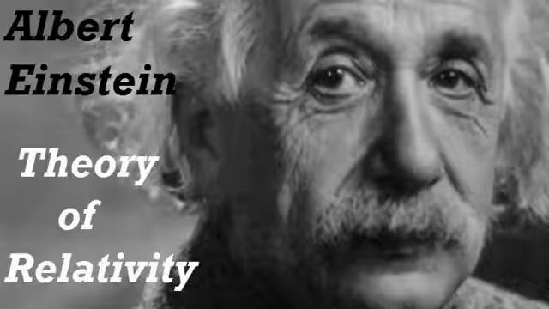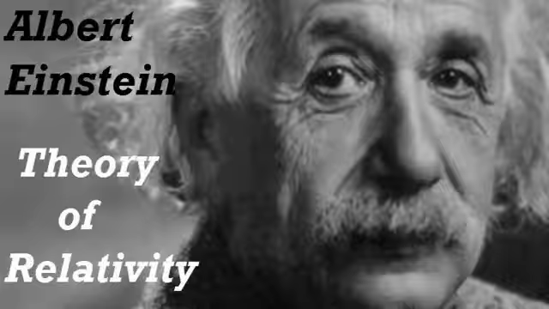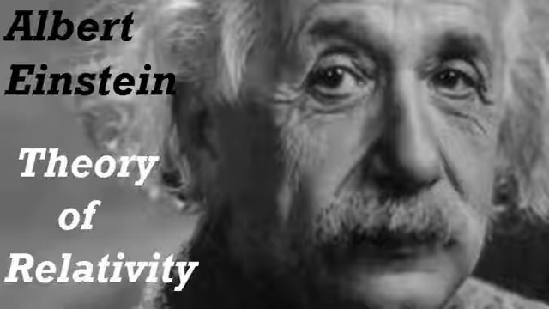Place a meter rod in the x prime axis of K prime in such a manner that one end, the beginning, coincides with the point x prime equals 0, while the other end, the end of the rod, coincides with the point x prime equals 1. What is the length of the meter rod relatively to the system K?